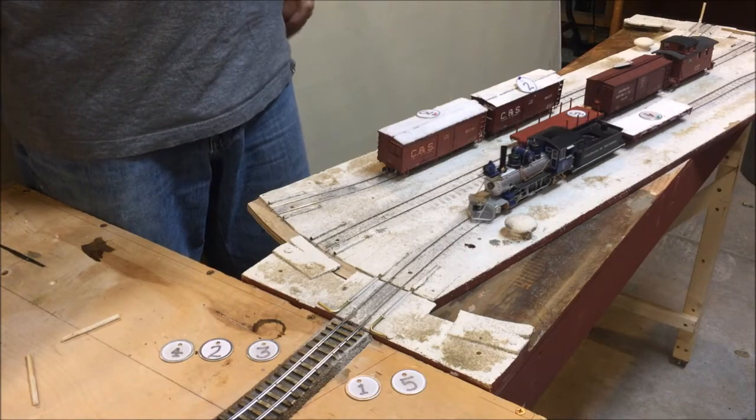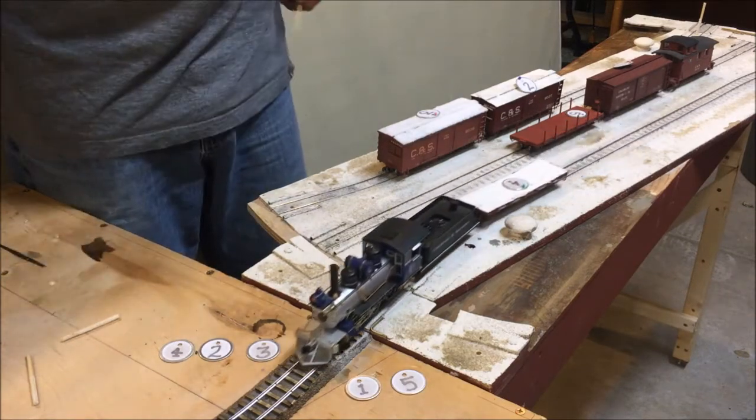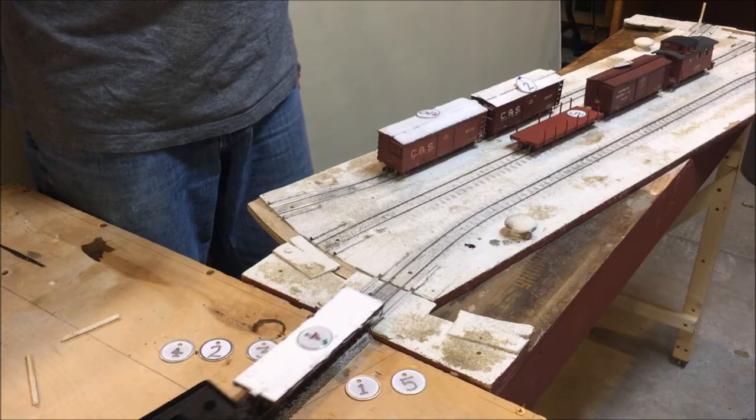Car number 4 is now next to the locomotive, which is where we wanted it in our consist.